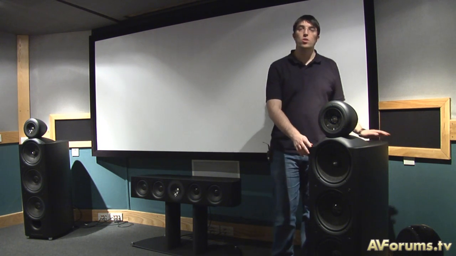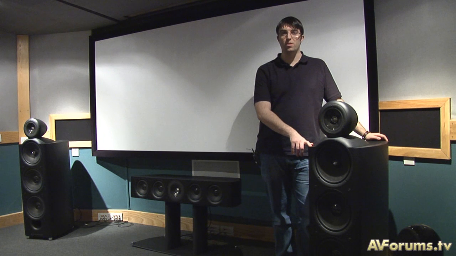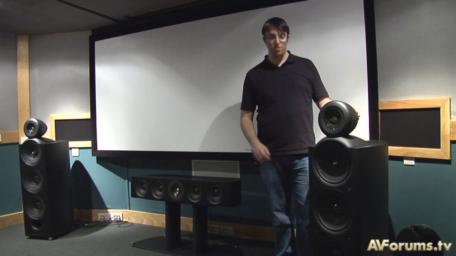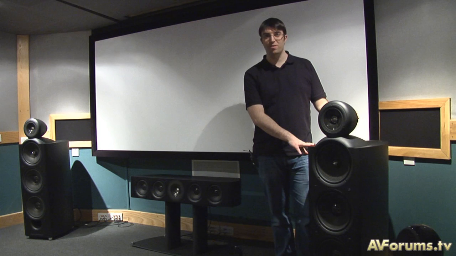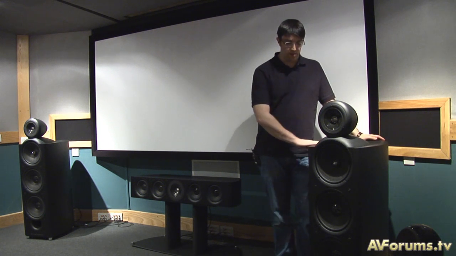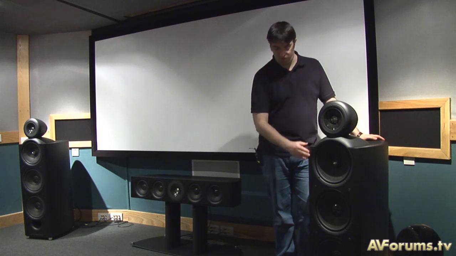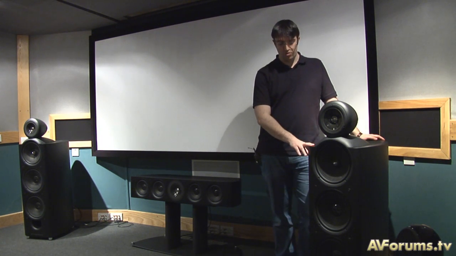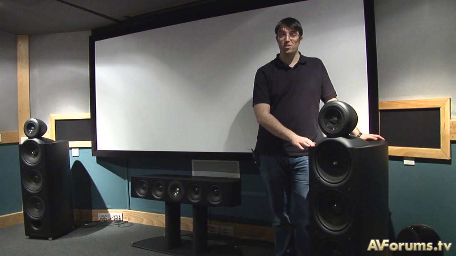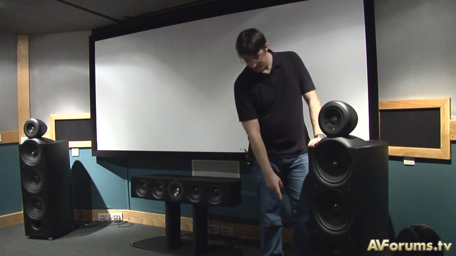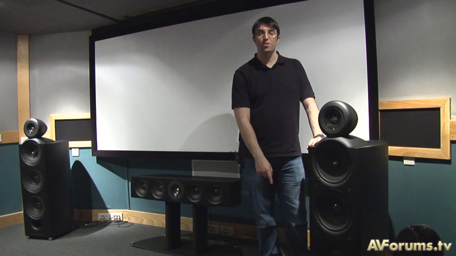In this tutorial, we're going to look at different types of speaker. The first place to start is with this very large speaker that I have standing next to me. This is a type of speaker known as a direct radiating floor standing speaker. So the floor standing part is fairly self-explanatory. As you can see, the speaker stands on the floor.